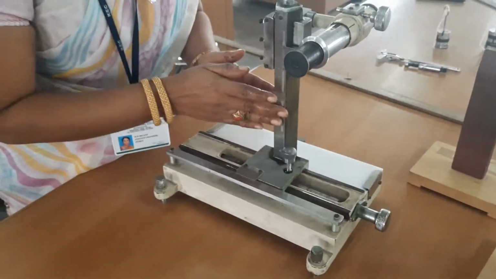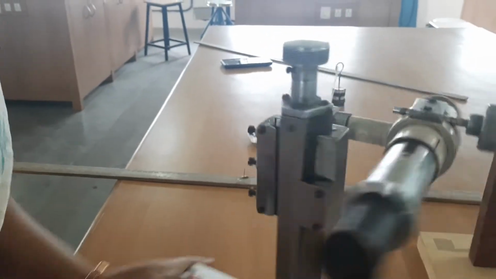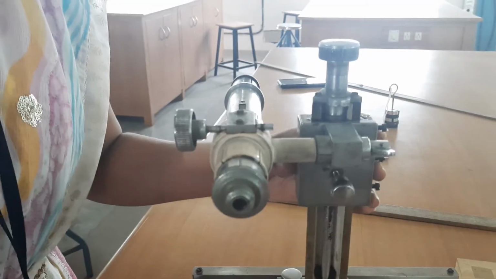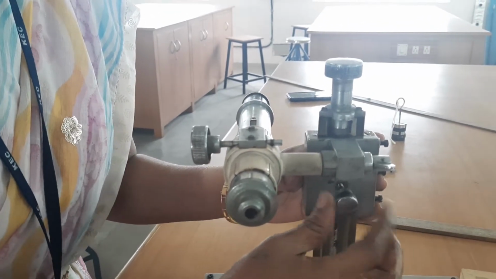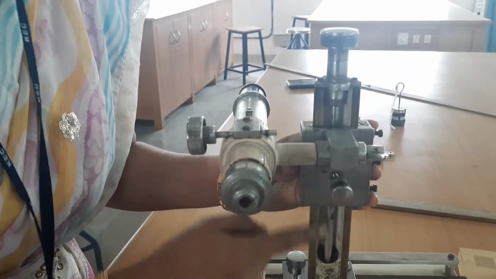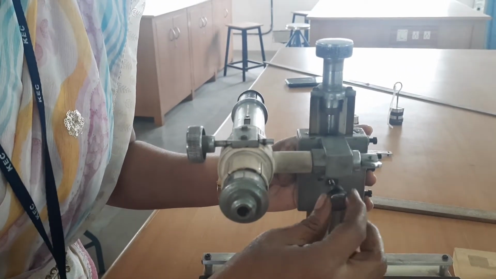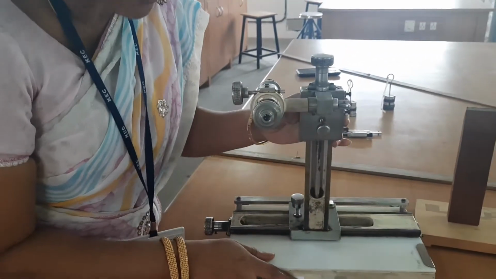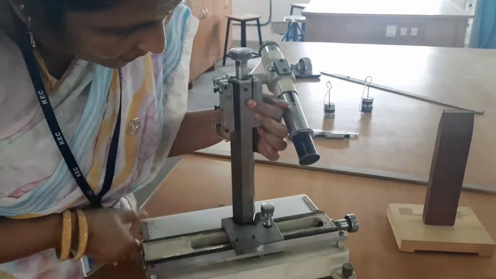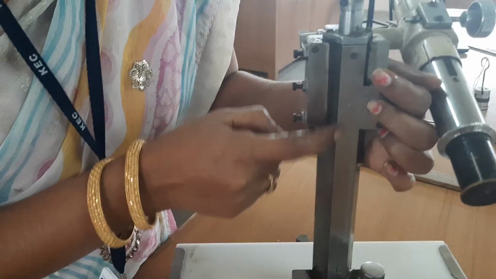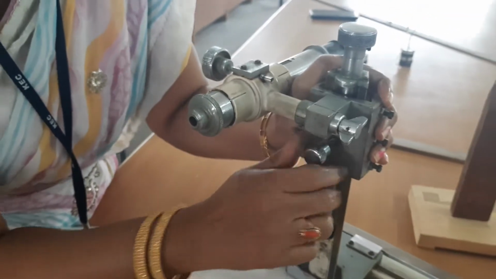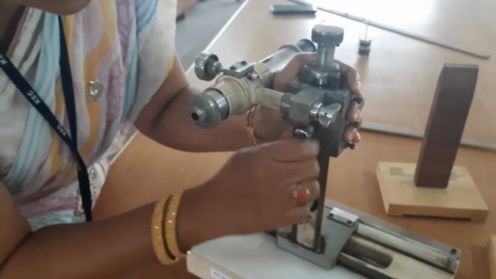Now the same traveling microscope can move in the vertical direction also. For the vertical direction, this is the radial screw or fixing screw. When you release this radial screw, the traveling microscope will move freely along the vertical main scale.